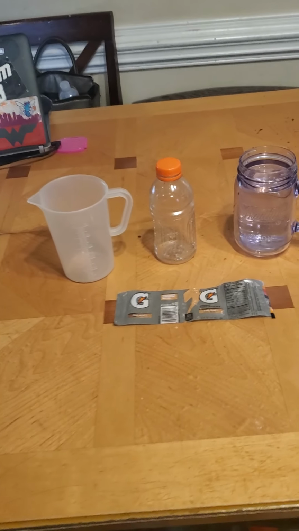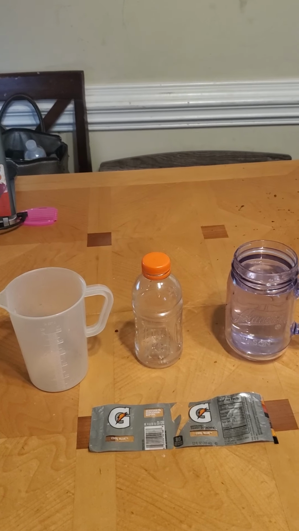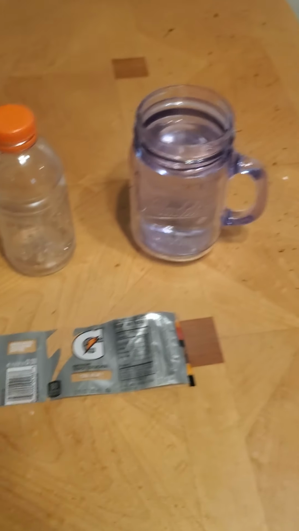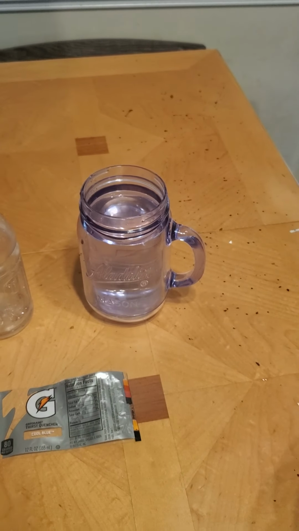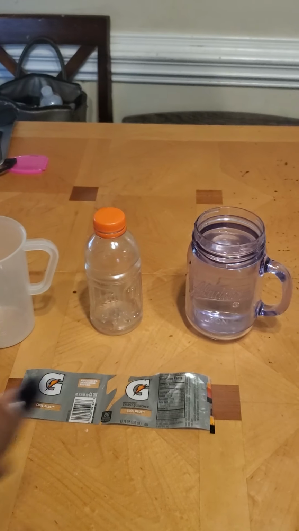So my materials are a measuring cup, so I can accurately measure how much water I put in. I'm using a water bottle. It is a Gatorade bottle that is 12 ounces, and I have just regular tap water that I got from my house. My control is going to be the empty water bottle.